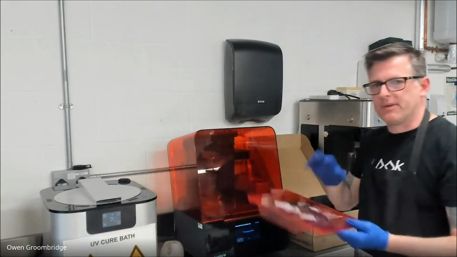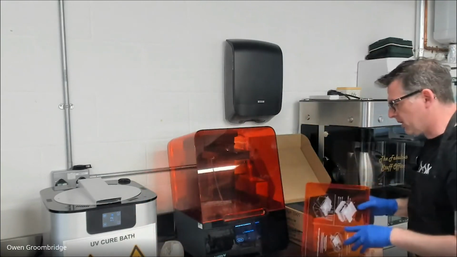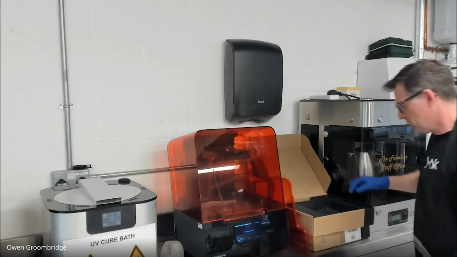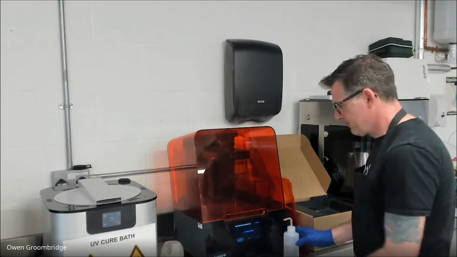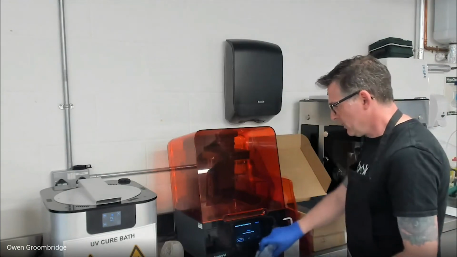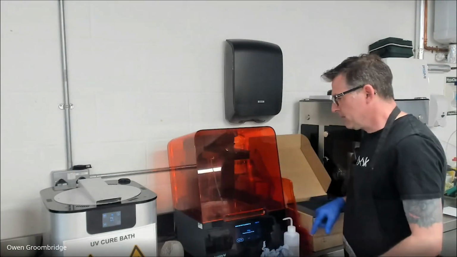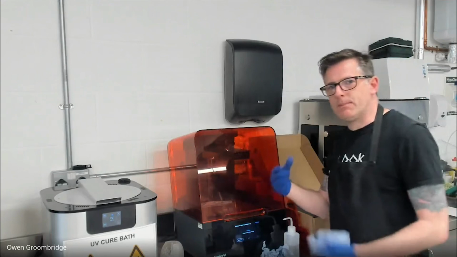There's a cover to prevent it from reacting with ultraviolet radiation. Oh, preparing. So now it's starting to fill. Now what you can see, there's a sweeping arm.